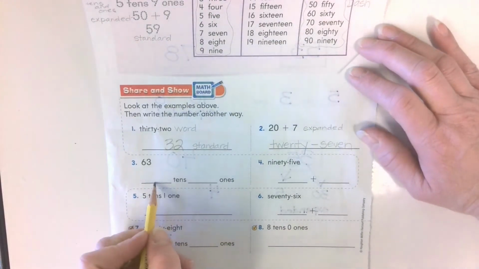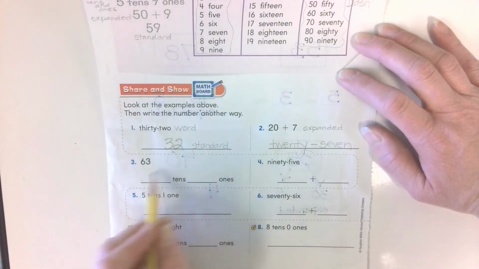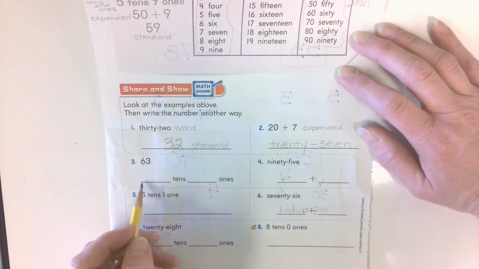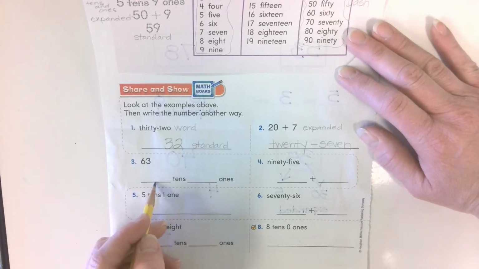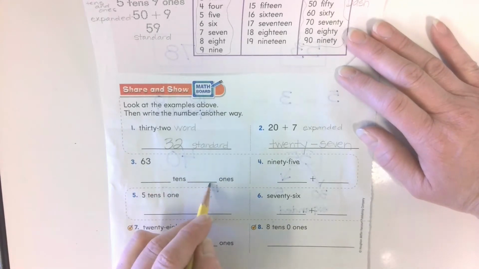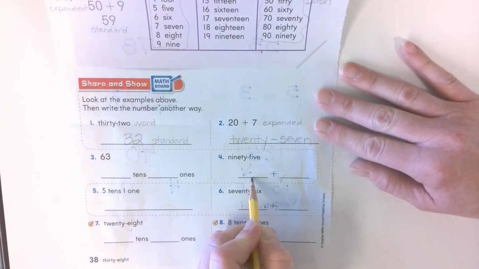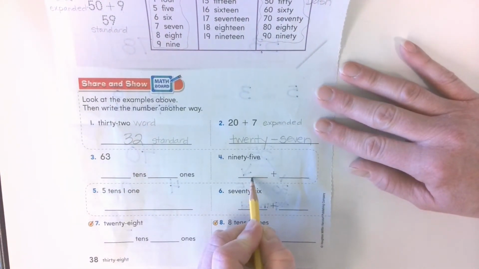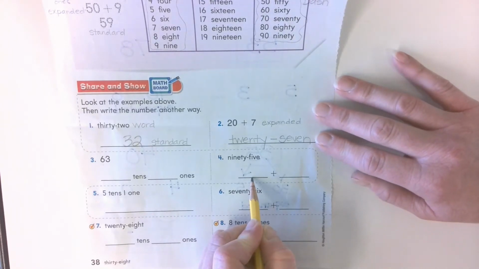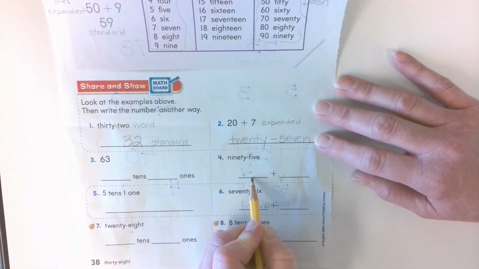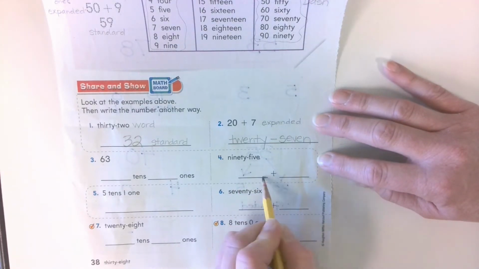Okay. For number 3, I have a tens and ones chart. So I know I'm just going to write this as tens and ones. On number 4, I have an empty addition number sentence. So I'm going to write this in expanded form because I have the addition number sentence.